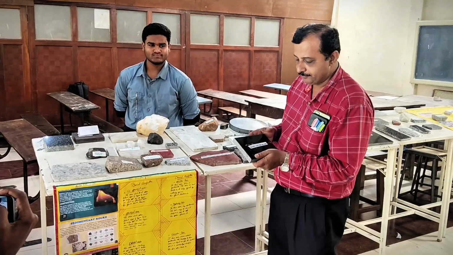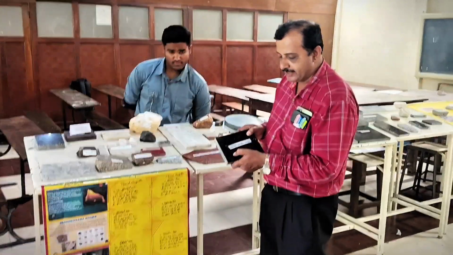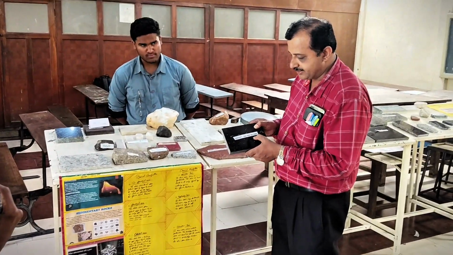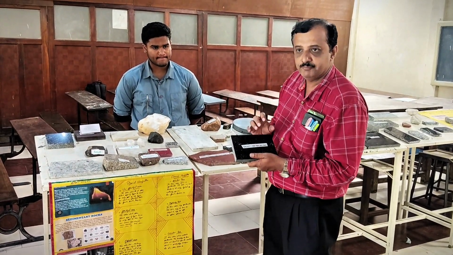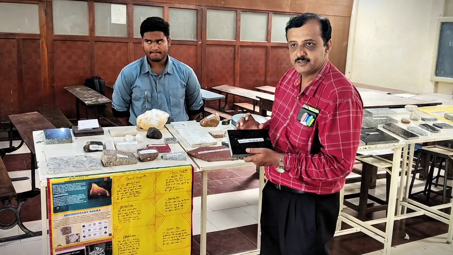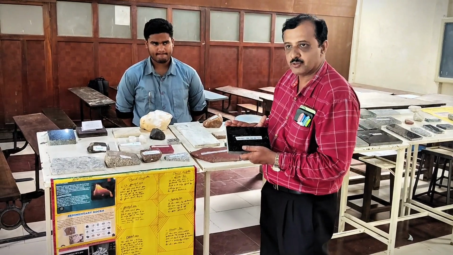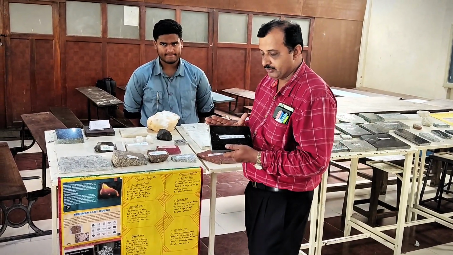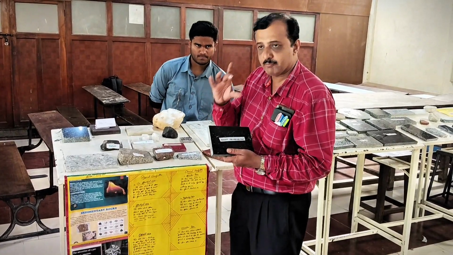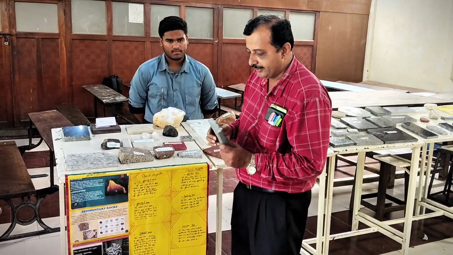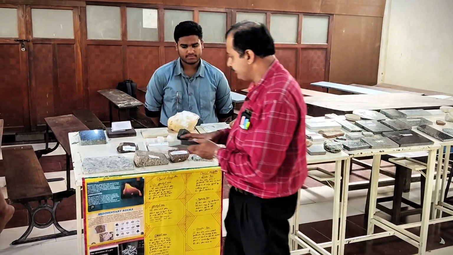You can see mica crystals present inside, which will be shining in appearance. So mica is a mineral which is present inside this igneous rock. This granite is classified as hypabyssal rock, where magma is cooling at the intermediate place. Hence we can find fine crystals here.